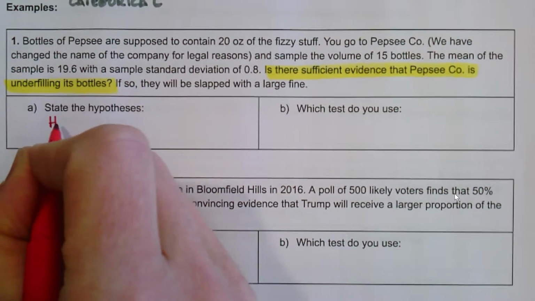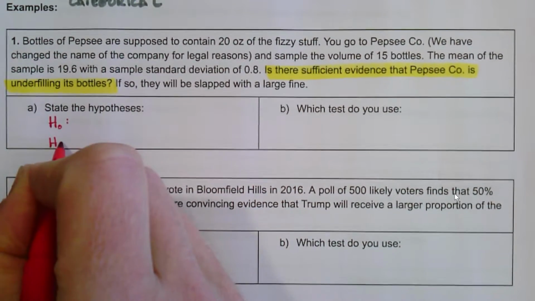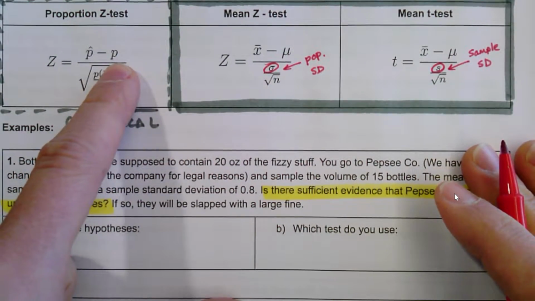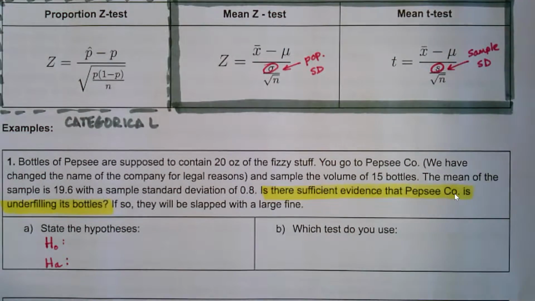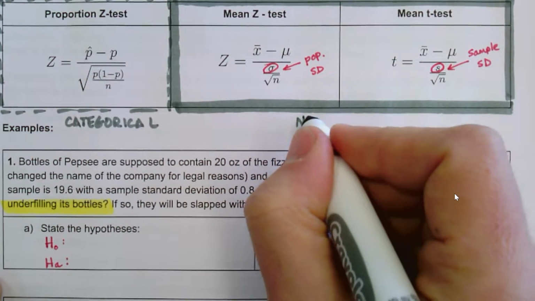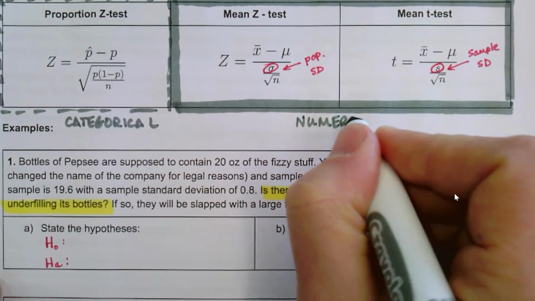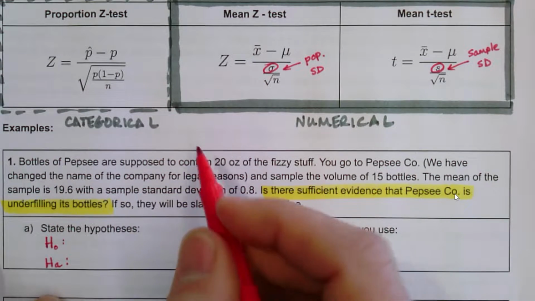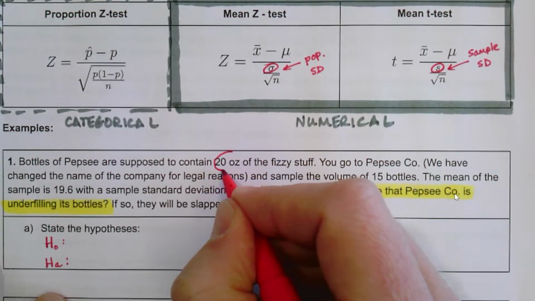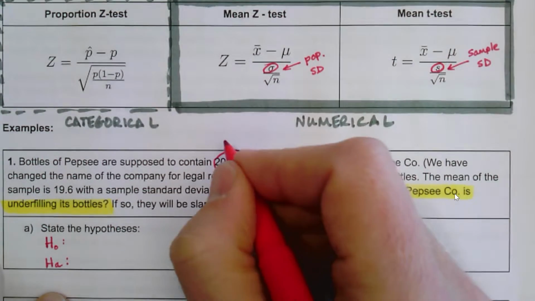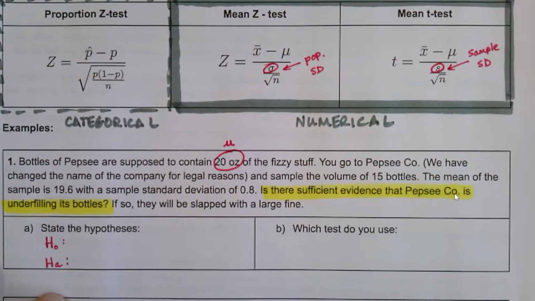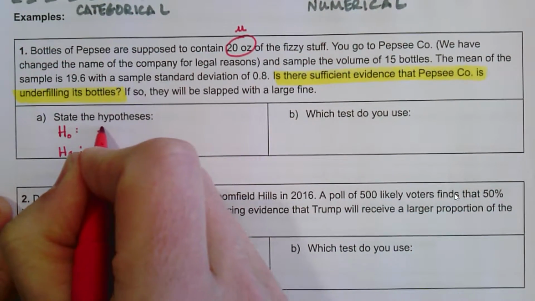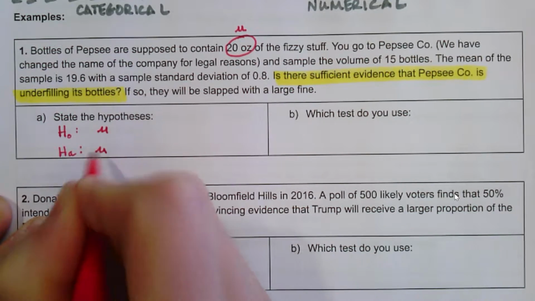Let's start by writing the hypotheses. You want to identify whether you are working with a proportion or with a mean. And by the way, the means are used when you have numerical data. And that's exactly what we have right here. In the problem, it says that they're supposed to have 20 ounces of the fizzy stuff. So that means that mu should be our mean. Therefore, our null hypothesis and our alternative hypothesis are both going to be about a mean.